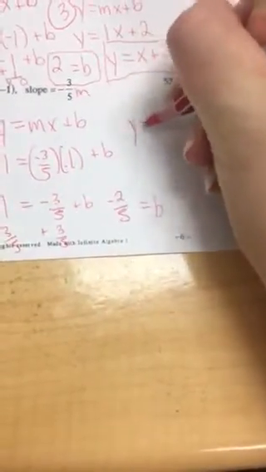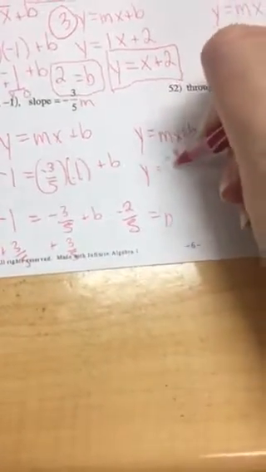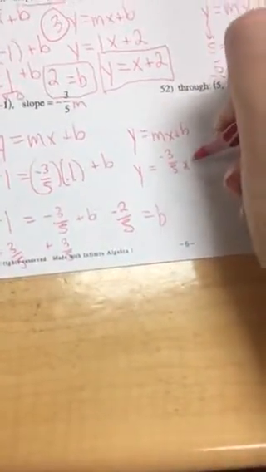And another way, if that doesn't quite make sense, I know that 1 whole would actually be the same as 5/5. And then since this is negative, I'm subtracting, and when I add or subtract fractions, I only do the numerator. -5 plus 3 would be a -2/5. So I went ahead and I found my y-intercept, and now we're good to write our equation. Y equals mx plus b. Y equals -3/5 x minus 2/5.